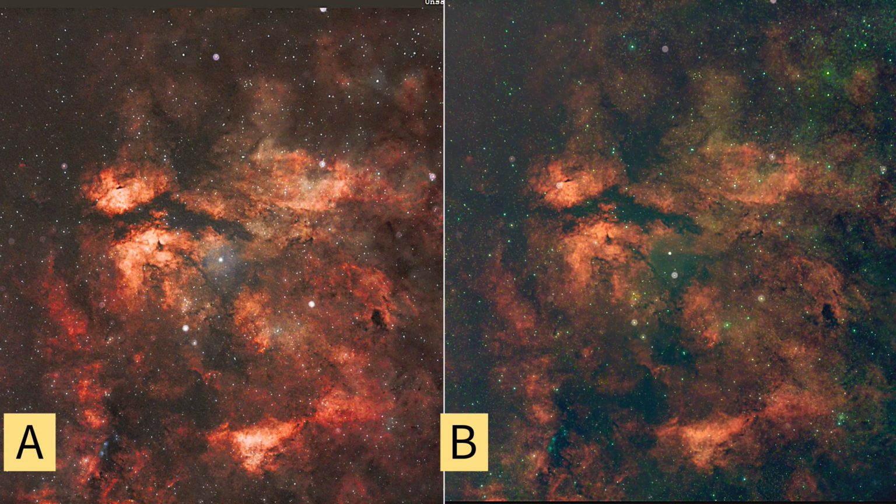Take a look at these two images. One was processed using an expensive paid workflow involving Photoshop and monthly subscriptions plus plugins. The other was processed 100% for free using open source tools. Can you tell which is which?